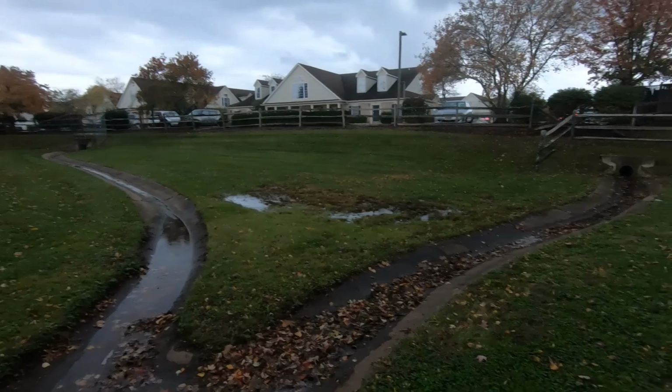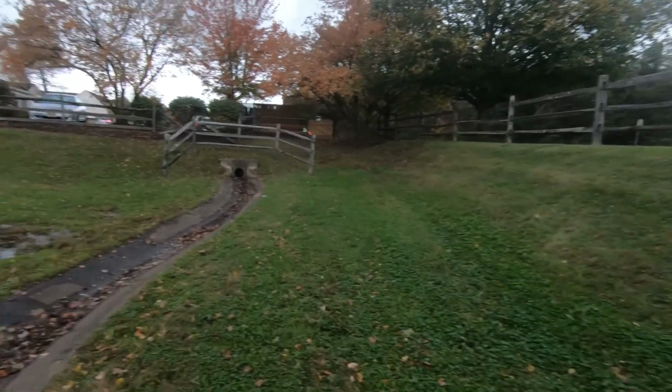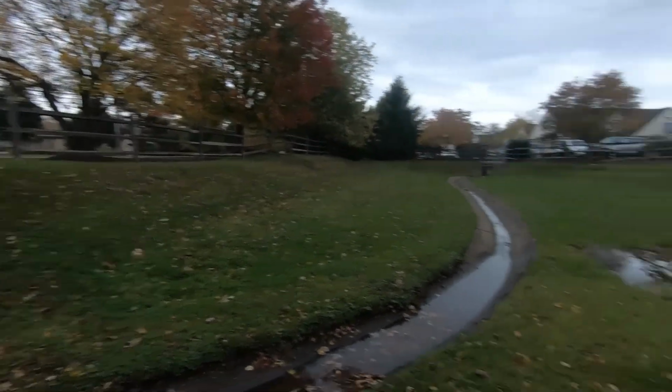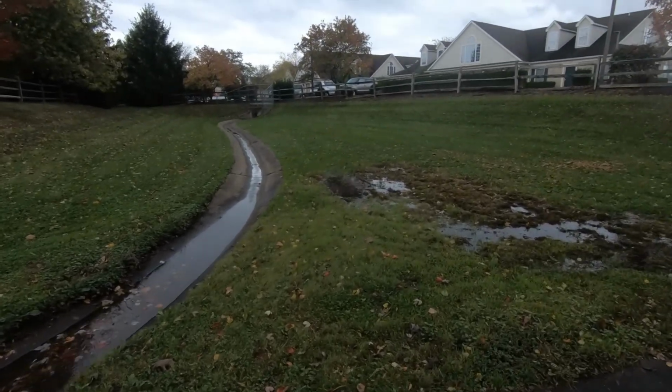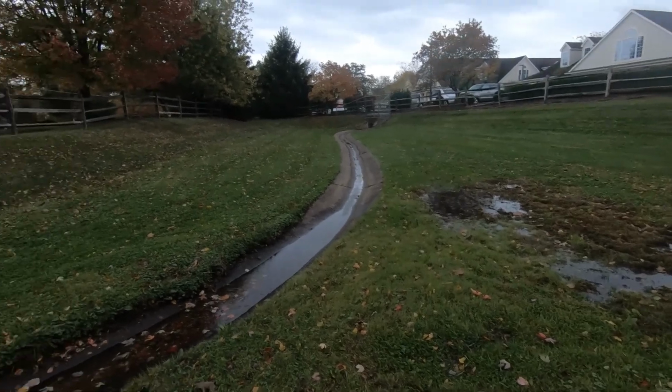Basin walls, embankment eroded, slumping, caving. No, it doesn't look like any of the walls are eroded. Everything looks good. And then finally, is the basin in good working condition? I would definitely say yes.